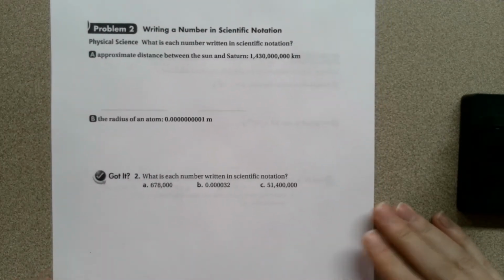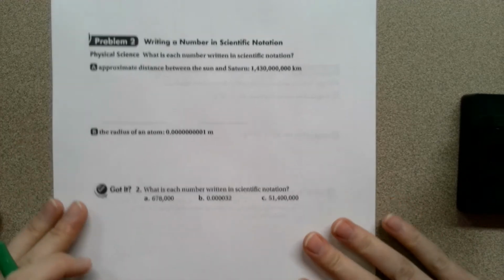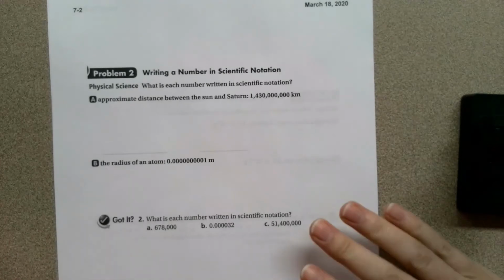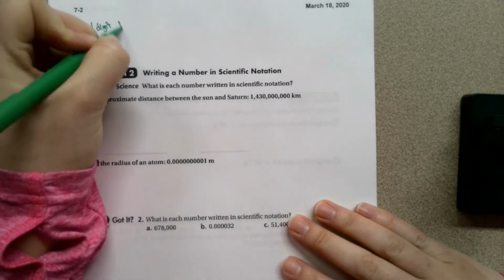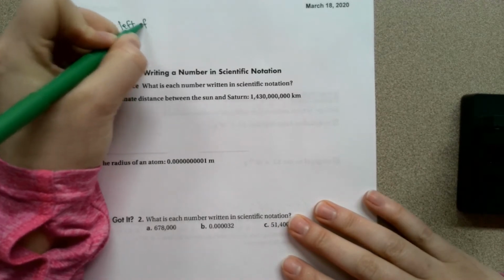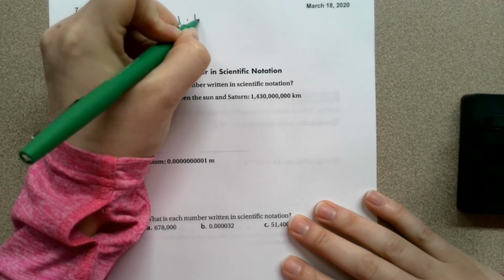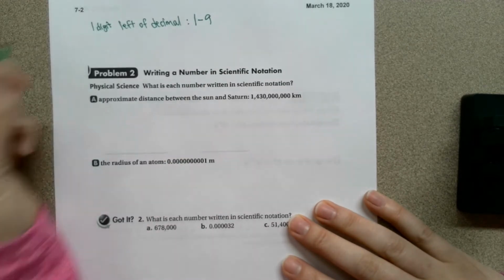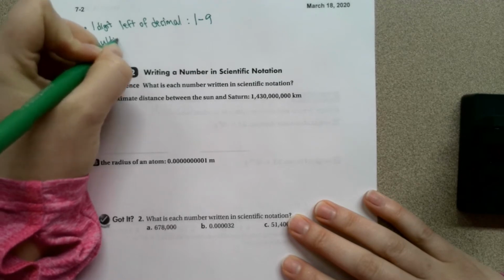When it's not written in scientific notation, we have to be able to write it in scientific notation. Again, following those 3 rules. We want one digit left of the decimal, numbers 1 through 9 possibly. We need to multiply by a power of 10.